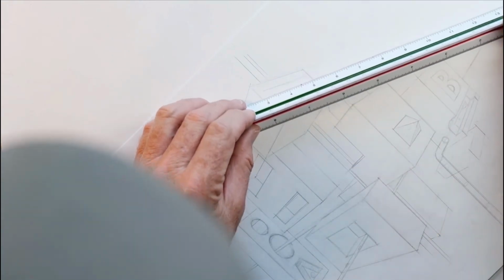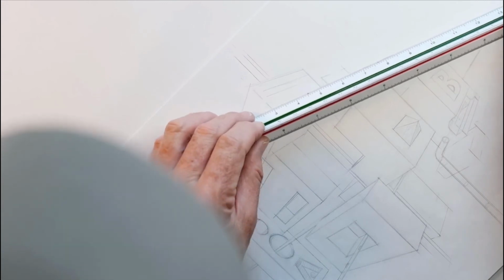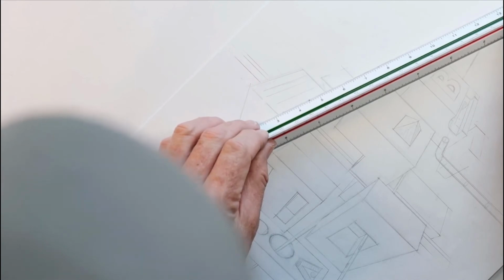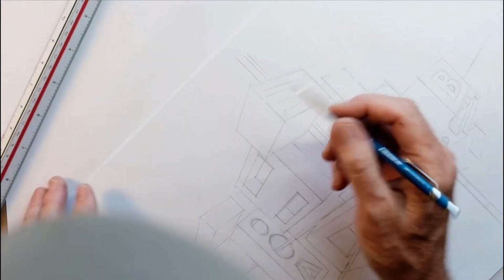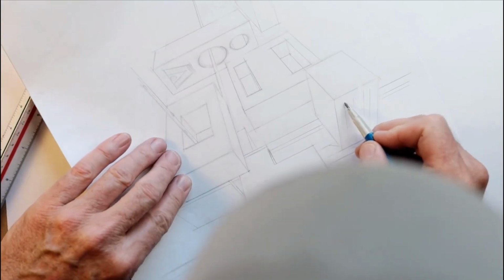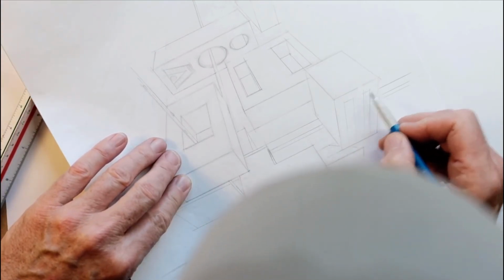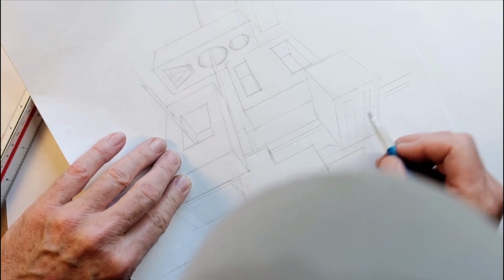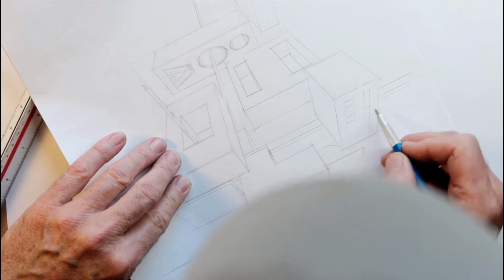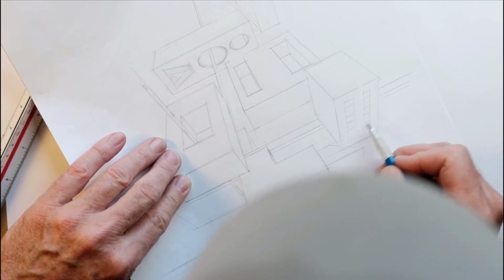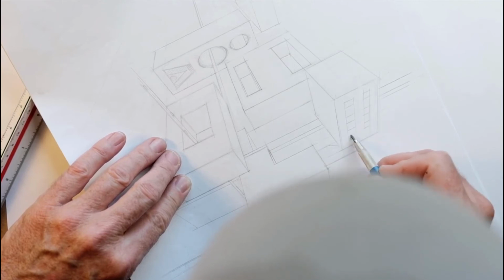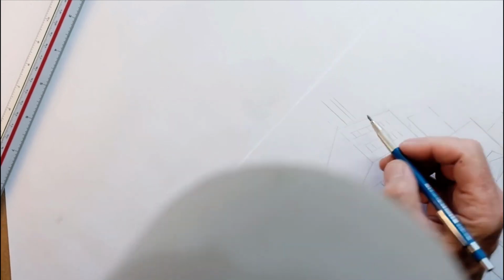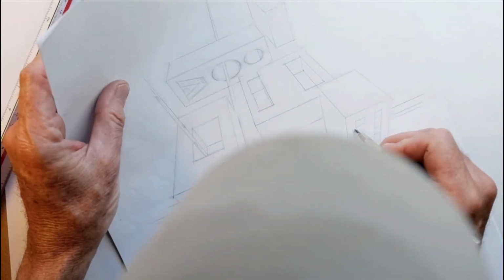Get your direction right, and then just add a few verticals. And if they are windows, maybe you can see into them a little bit.